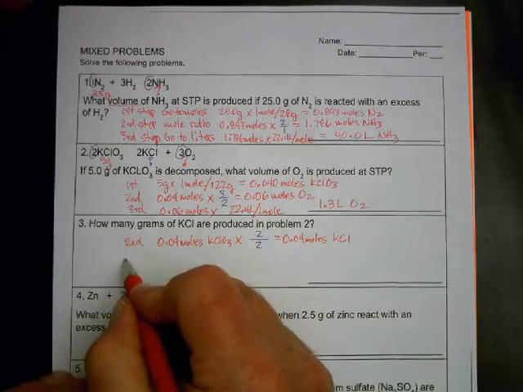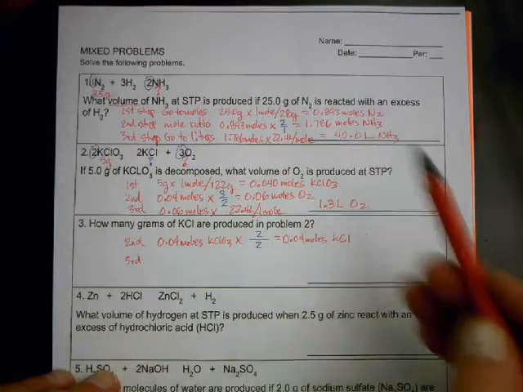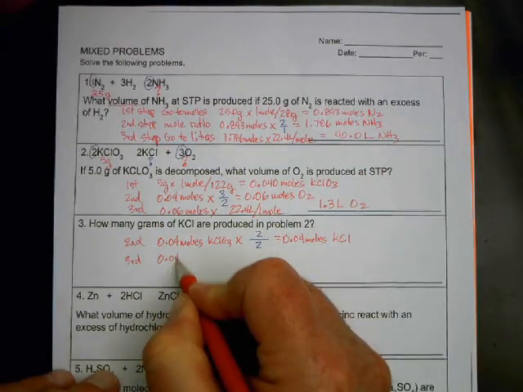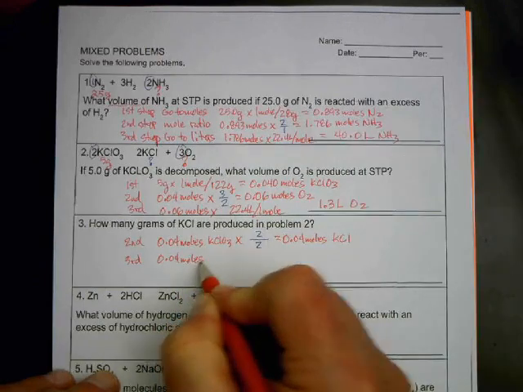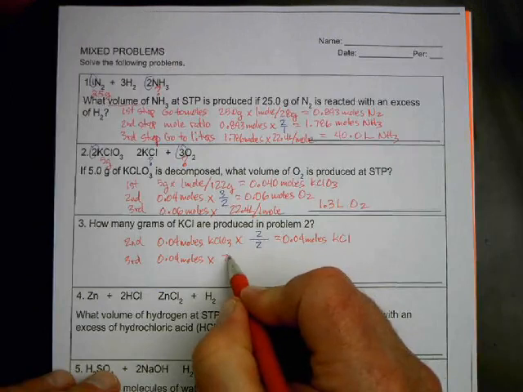And now I can go to my third step. I want grams. So really, when you get right down to it, this is a mass problem. I started in grams, and I'm going to end up in grams. 0.04 moles times, let's see, we got 74 grams per mole.